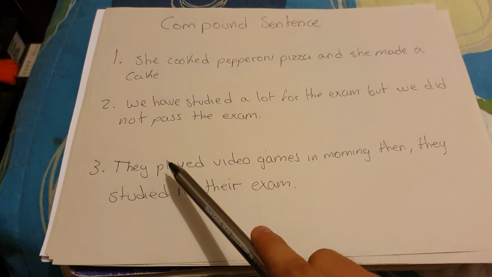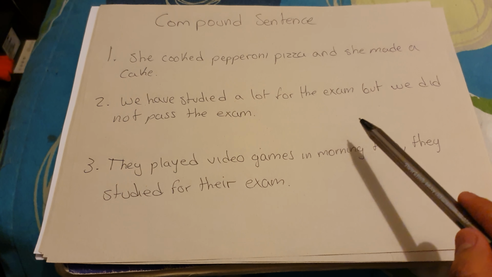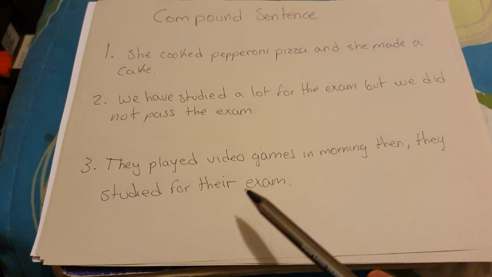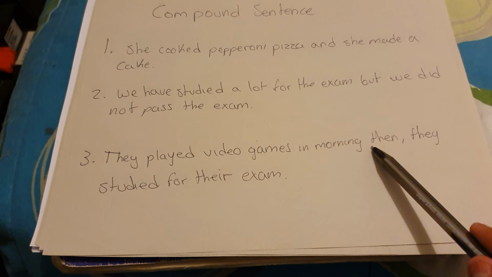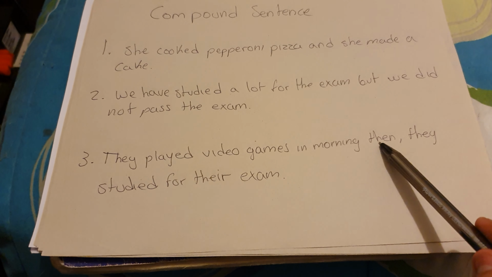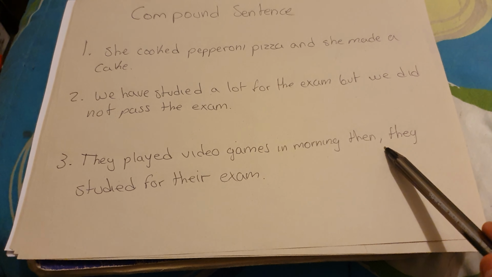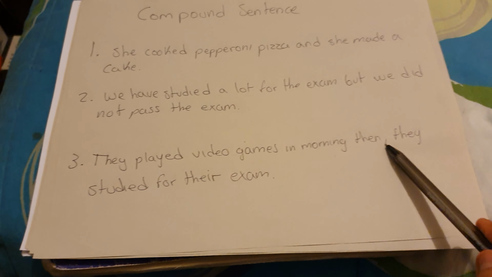And then we have they played video games in the morning, then they studied for their exam. In this case, then is not a coordinating conjunction. That's why I put a comma.